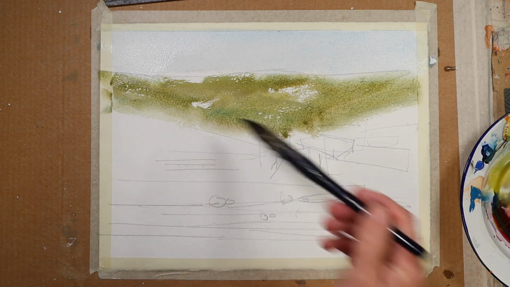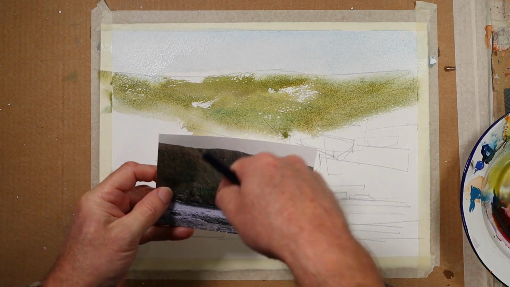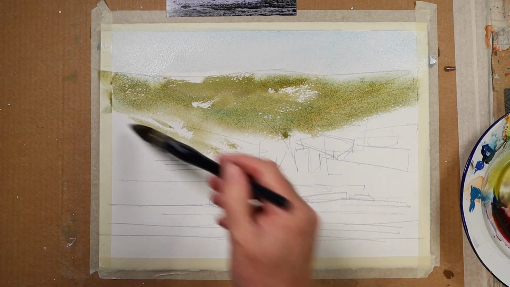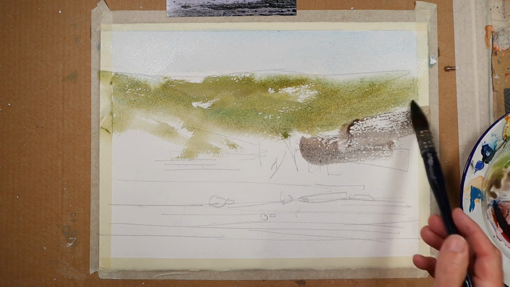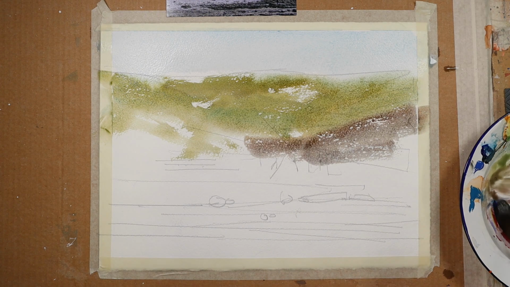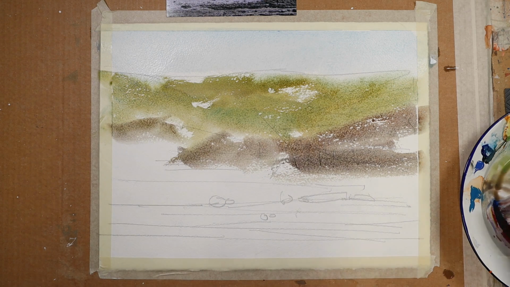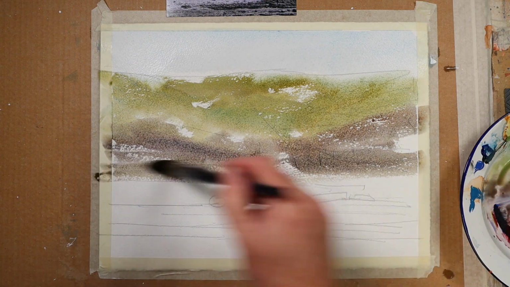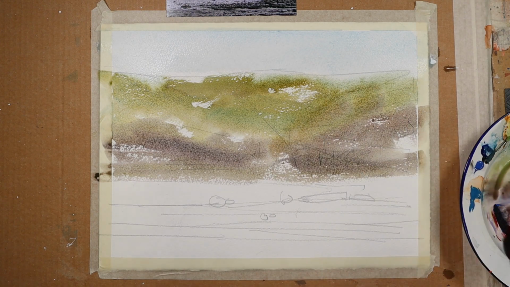Now then, as I get into the areas down here, as we come further down closer to the ground level of the beach, we see a little bit more texture. So I'm going to start texturing to the degree that we need to achieve to keep this distance.